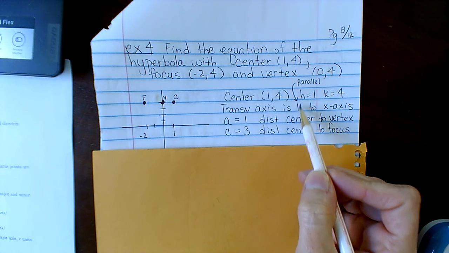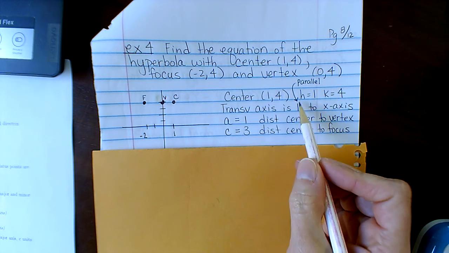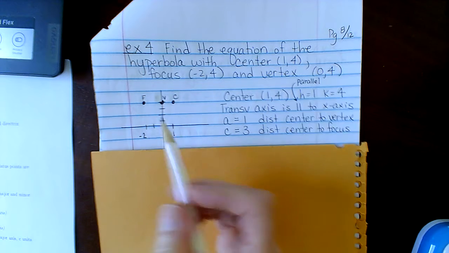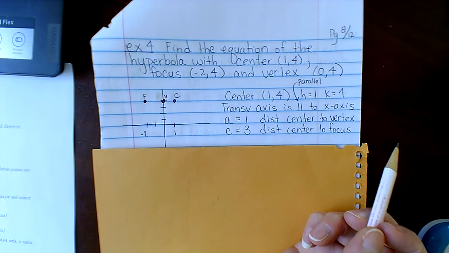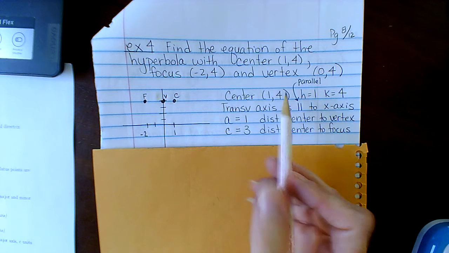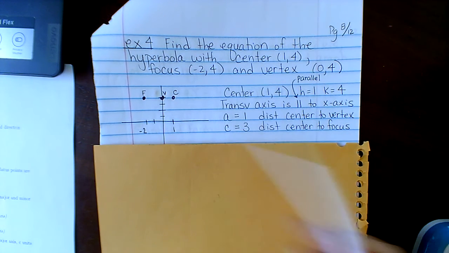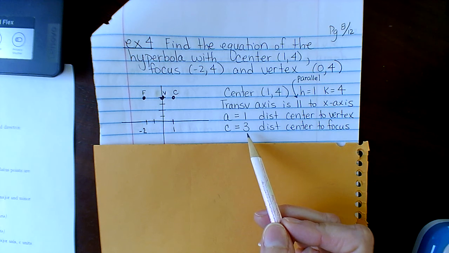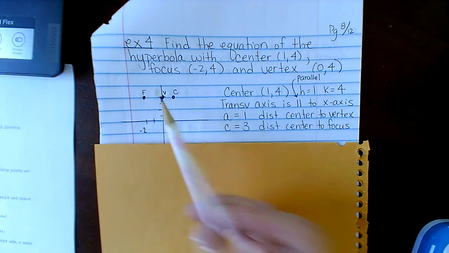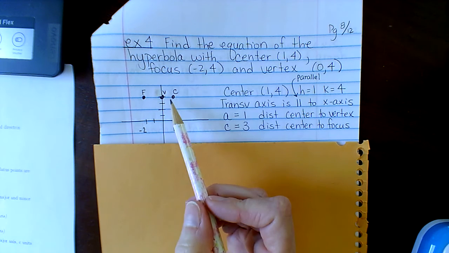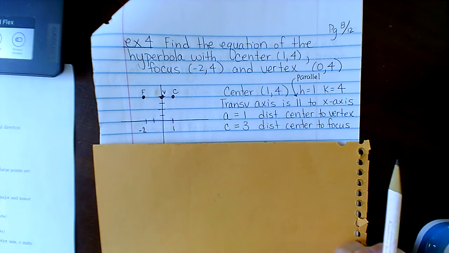Are you guys familiar with that symbol for parallel? Maybe from geometry. That's not 11, that's a symbol for parallel. So I can see those being in a line, so my transverse axis is going to be horizontal. My center, of course, was given to be (1, 4), so I know H and K from that. And from these other points, I can tell a and c. A comes from the vertex, c comes from the focus. So the distance from the center to a vertex is 1, and the distance from the center to one of the foci is 3.